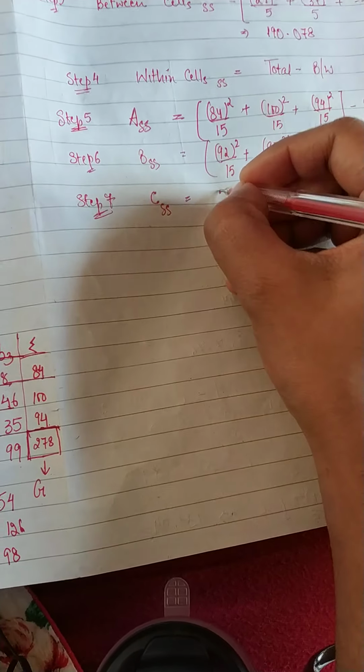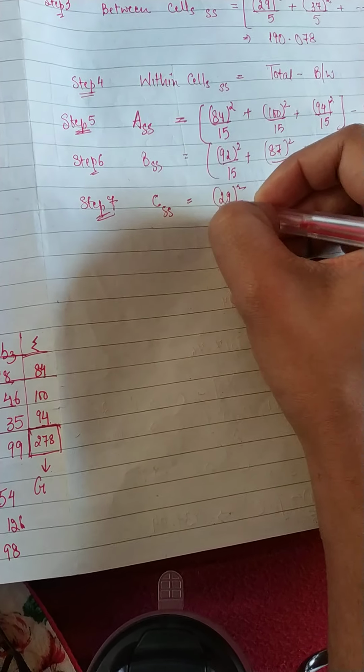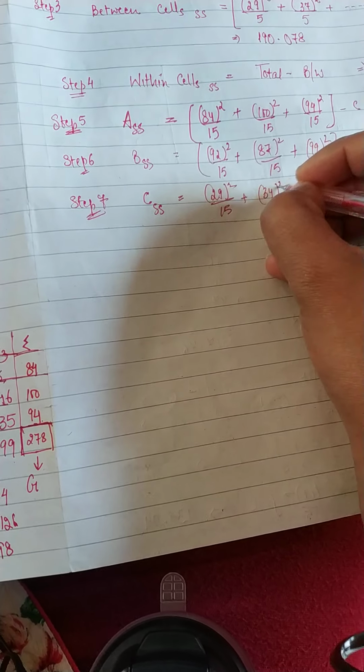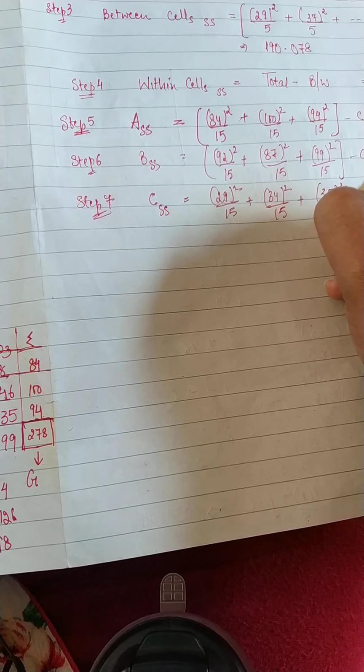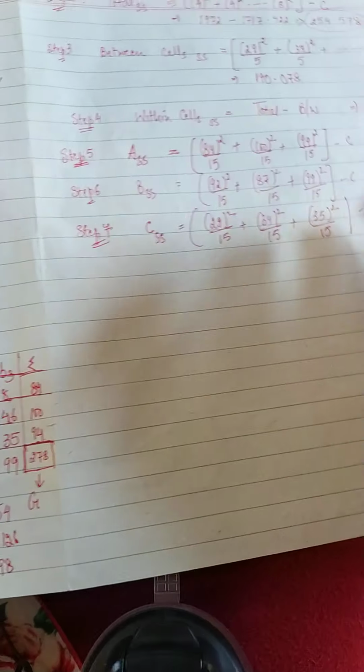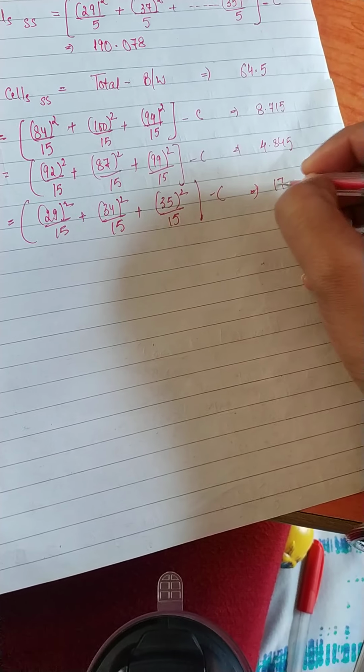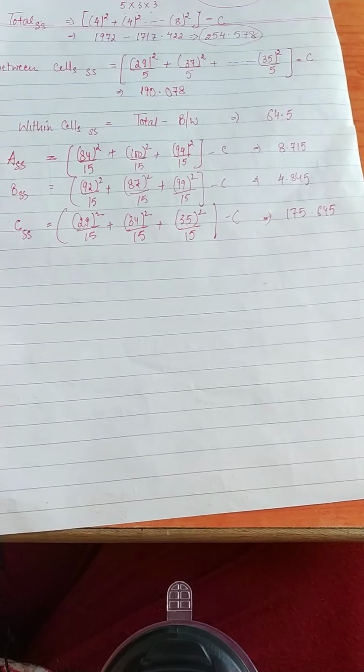C1 का total is 54. So 54 square divided by 15 plus 126 square divided by 15 plus 98 square divided by 15. इस सभी को add करेंगे and then subtract it from the correction term. So I'm directly writing, okay, मैं लिख ही देती हूँ यहाँ पर. So this is 29 square divided by 15 plus 34 square divided by 15 plus 35 square divided by 15 and then minus the correction term. So the answer for this is 175.645. So I hope it is clearly visible to all of you.